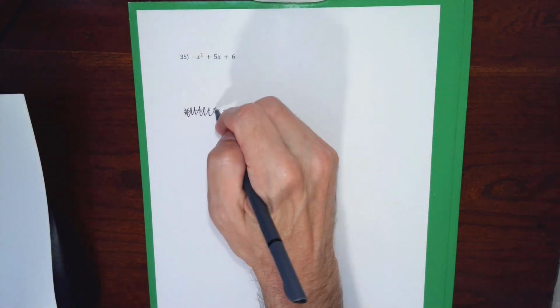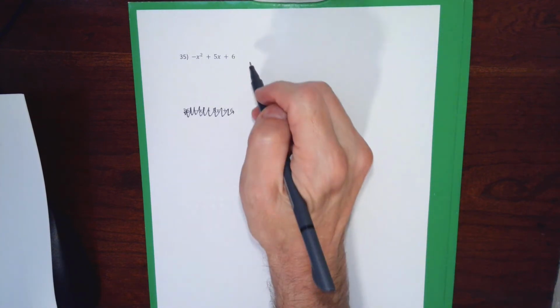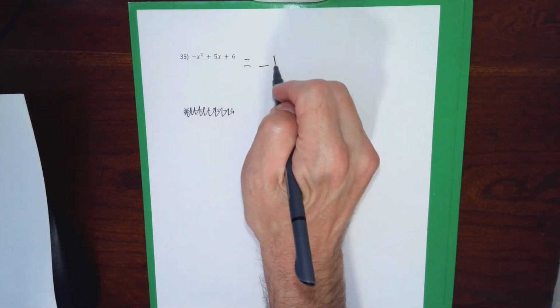Let's do 35 together. 35 leads with a negative. It's absolutely guaranteed that my template for factoring trinomials doesn't work when there's a negative in front of the first term. In 35, there's not a common factor to worry about, but I do need to factor out a negative 1. So I'm going to factor out a negative 1.